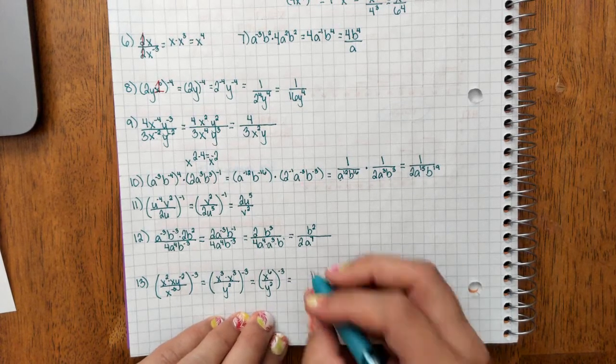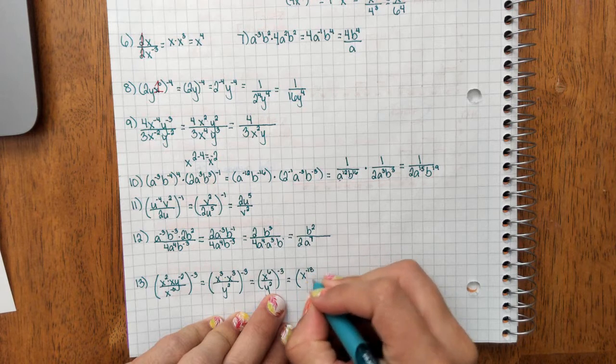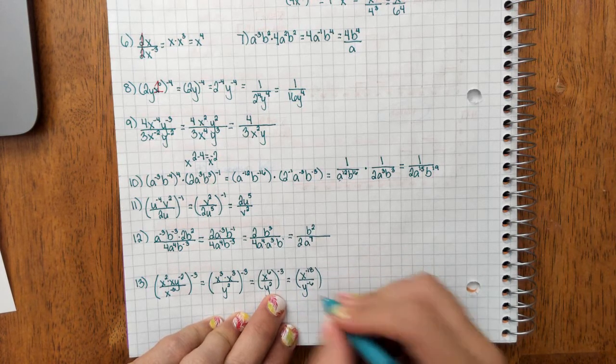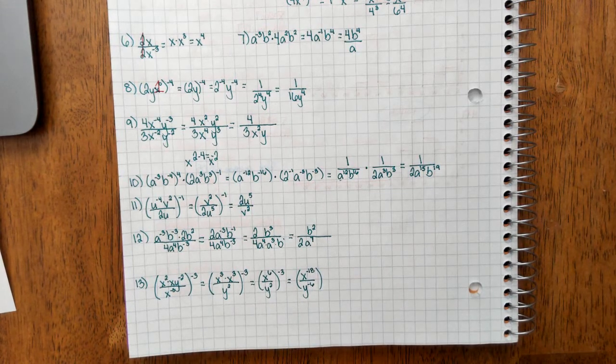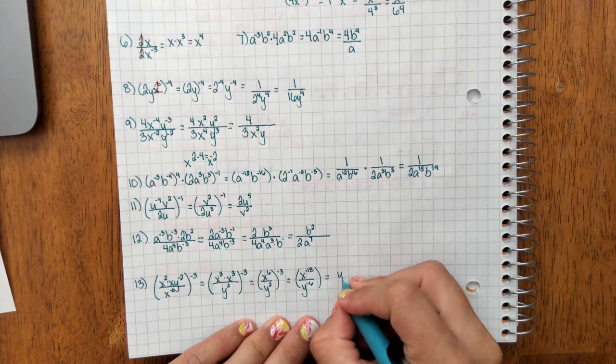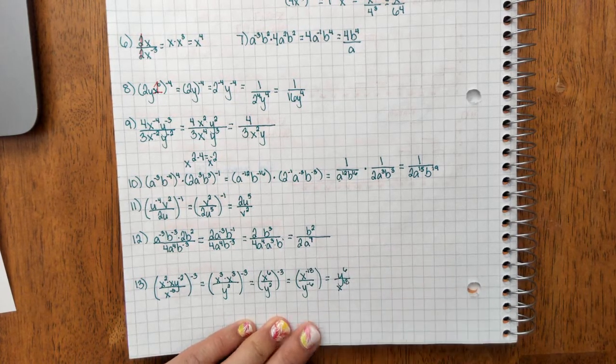If I distribute that, x to the negative 18th over y to the negative 6th. I don't need my parentheses anymore. They're both negative exponents. I flip them. Y to the 6th over x to the 18th.